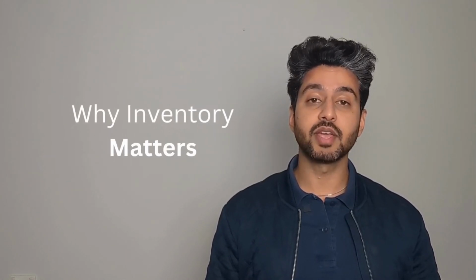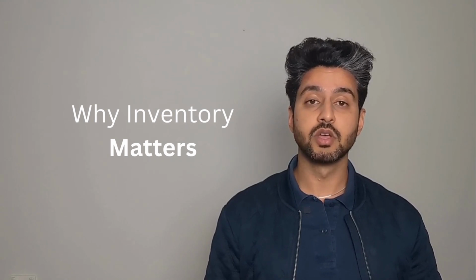Inventory is the backbone of any business that deals with physical goods. Whether you're running a local retail shop, manufacturing parts for machines, managing a warehouse, or operating an online store, your inventory directly impacts your ability to meet customer demand, control your costs, and operate efficiently. Think about it. If you don't know what you have in stock, where it is, or how quickly it's moving, how can you plan for the future? You might end up over-ordering, under-ordering, or misplacing valuable products. And all of that costs time and money.